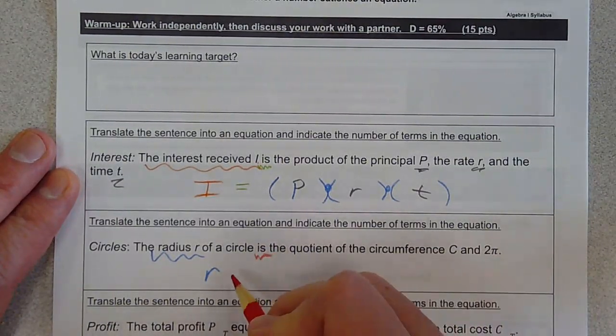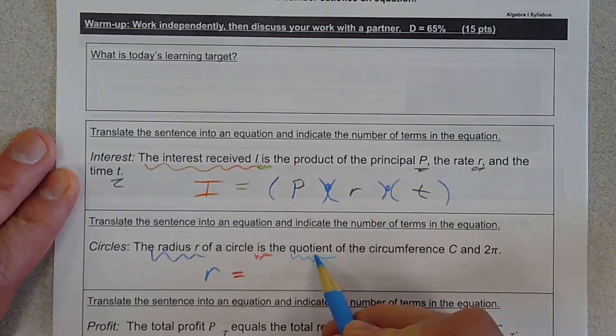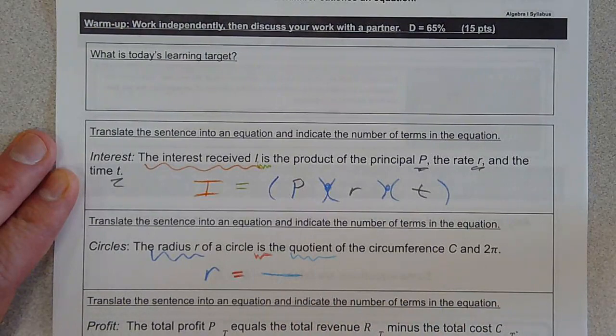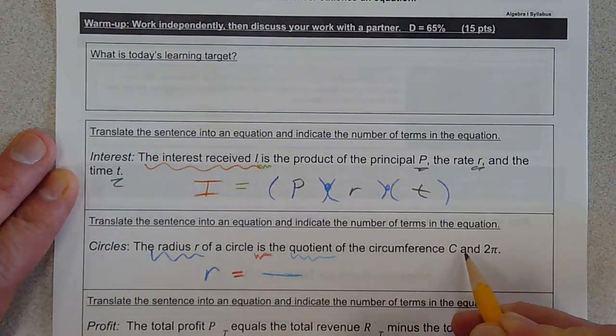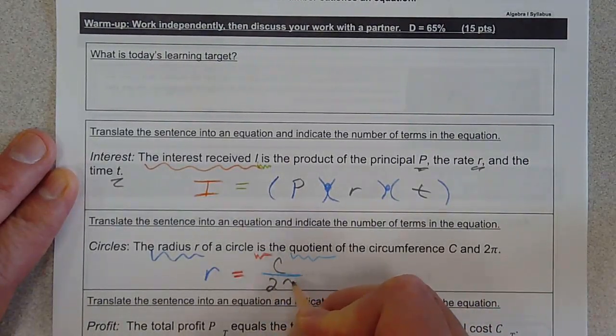Is means equal. Then we have to know this word, quotient. What is it? Add, subtract, multiply, divide? Quotient means to divide. So I'm going to use a division bar like a fraction. And it's the quotient of the circumference C and two times pi.